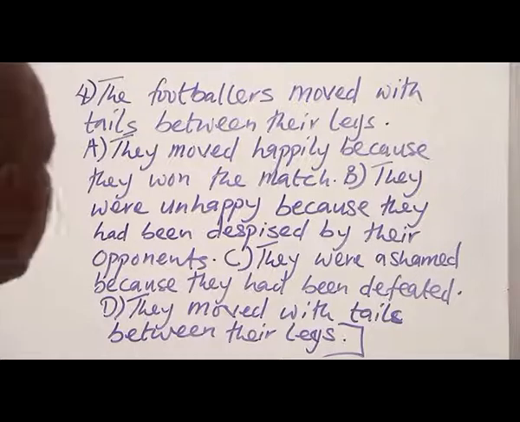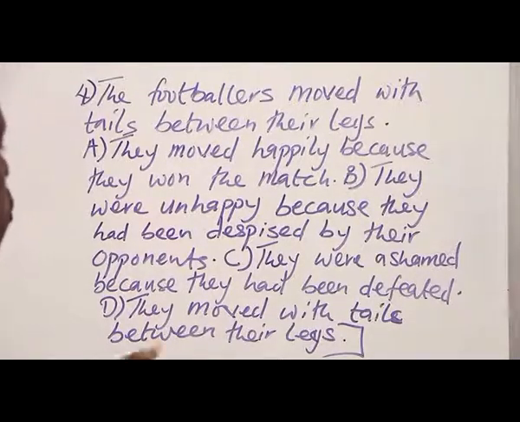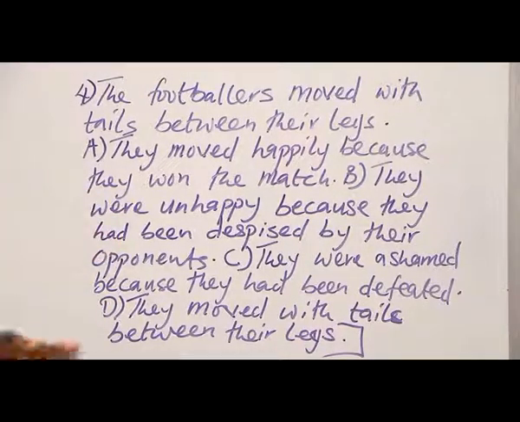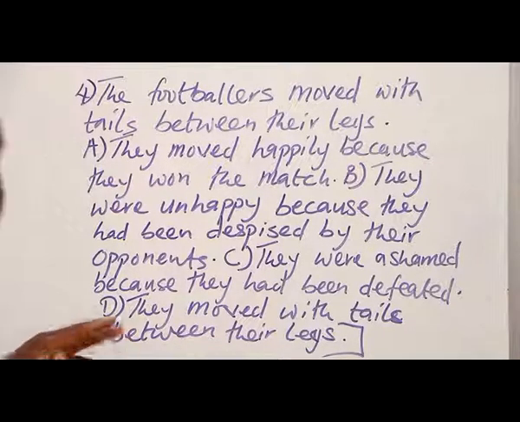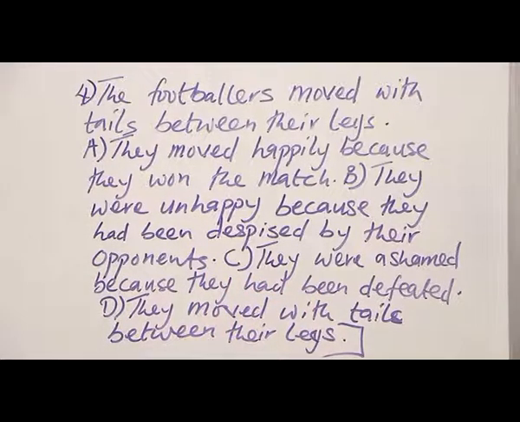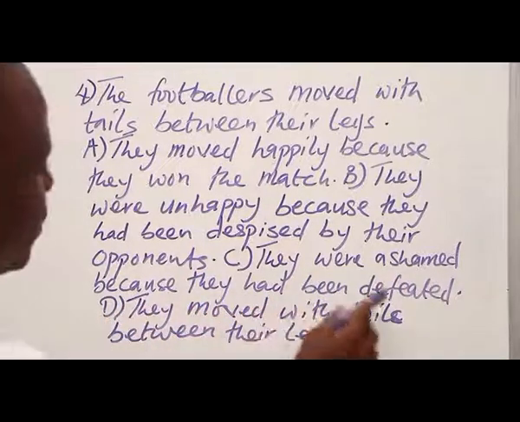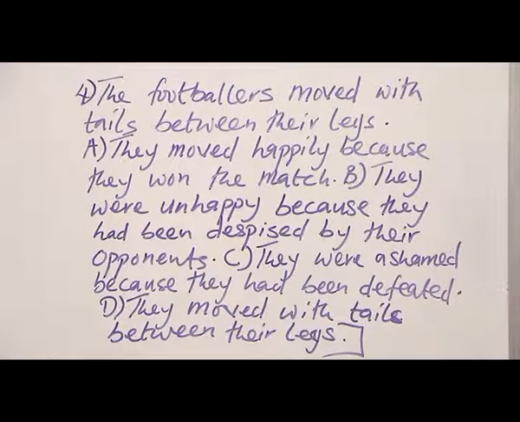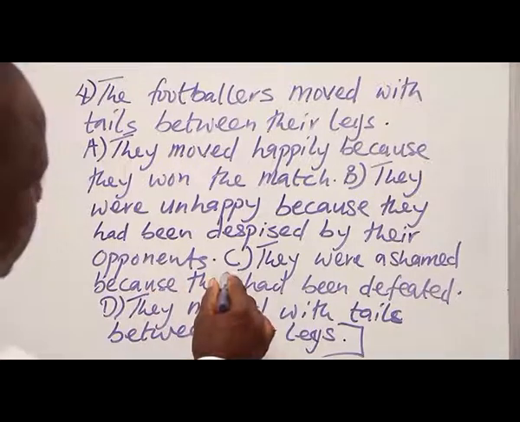Now let's look at C. Let's look at D rather. They moved with their tails between their legs. That is sounding too literal. Of course, we are talking about footballers who don't have tails. How can they then move with their tails between their legs? So we eliminate D. Now look at C, and remember the meaning of the idiom. They were ashamed because they had been defeated. And remember the meaning of the idiom is to be ashamed or depressed, e.g., after being defeated or spoken to severely. You agree with me that the answer obviously is C.